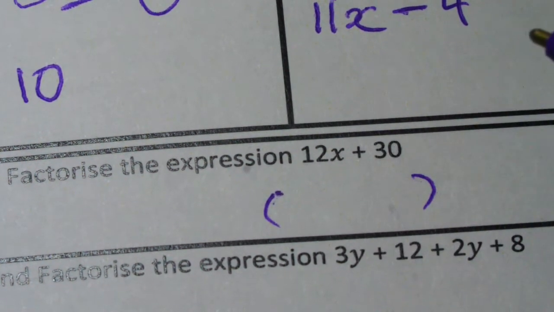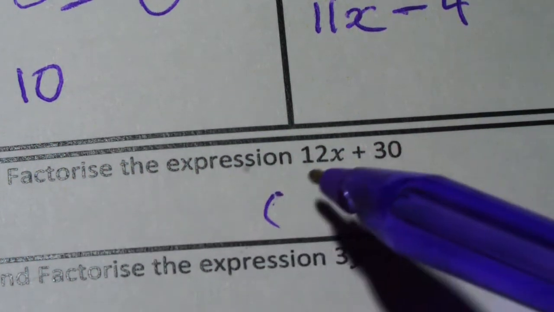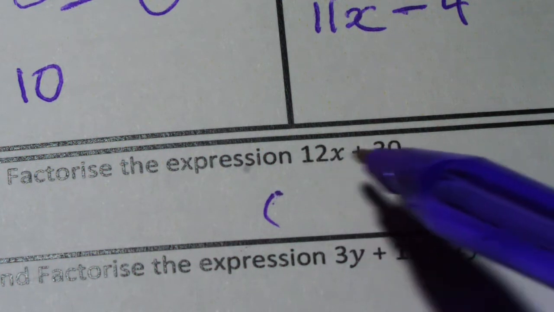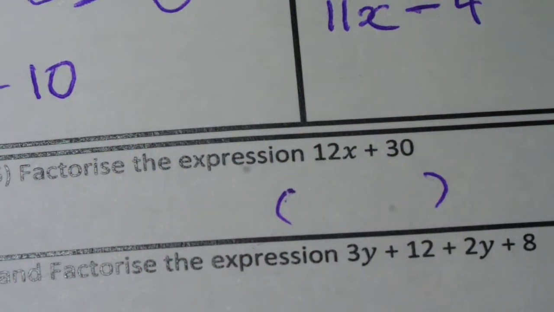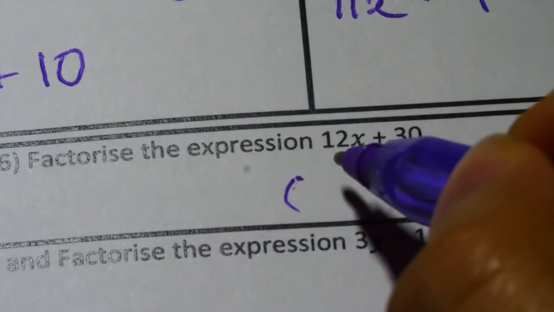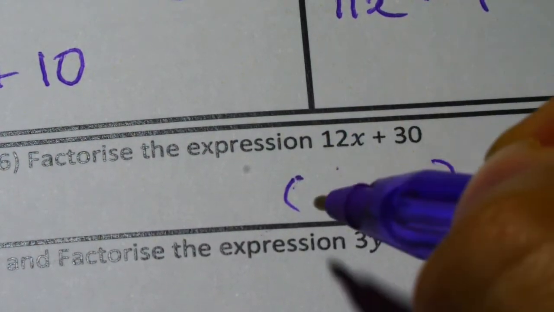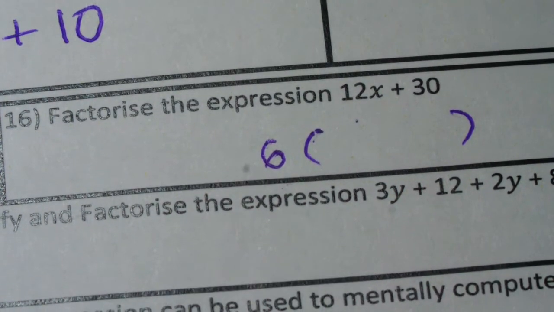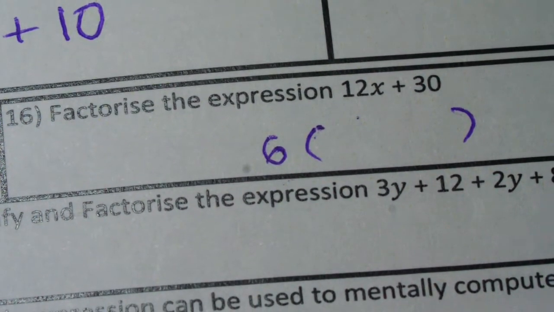I can't divide it by 4. 5, no, 6. I can divide them by 6. I can't divide it by 12. So 6 is the biggest number I can divide this and this by. 6 goes outside the brackets. Okay, there's no bigger number I can divide them by.